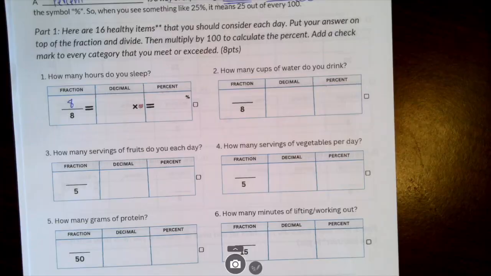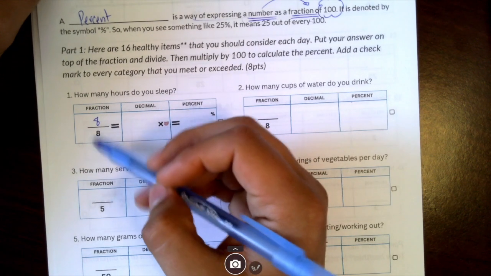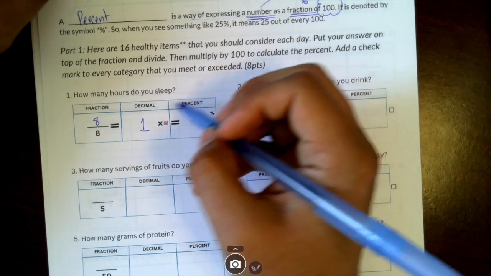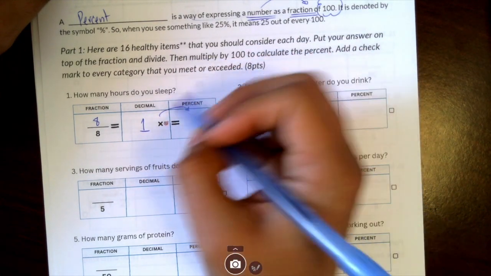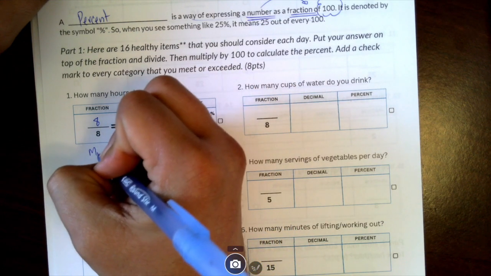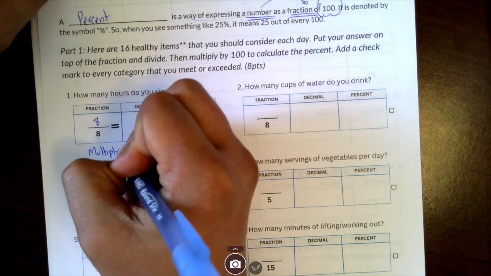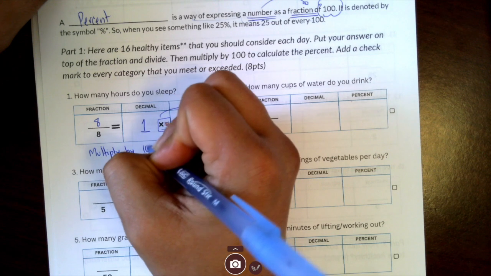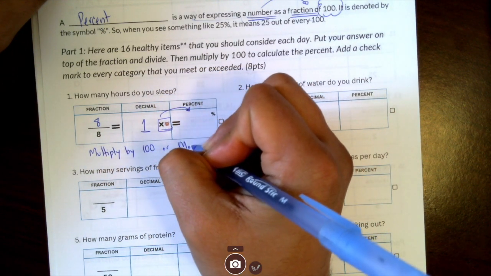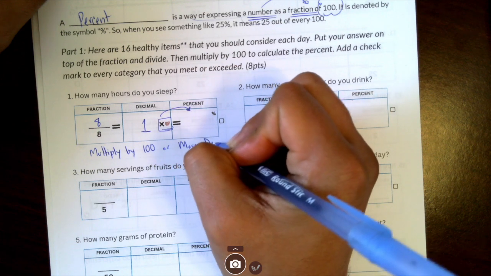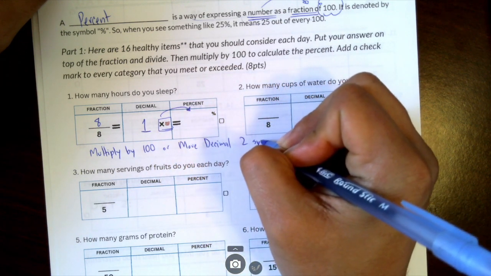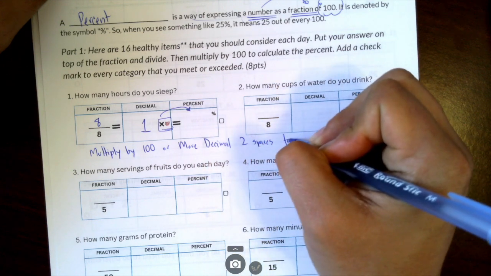So 8 divided by 8, that's actually just 1. And if you want to convert to a percent, you're going to multiply times 100. So multiply by 100. Or you could move the decimal 2 spaces to the right.